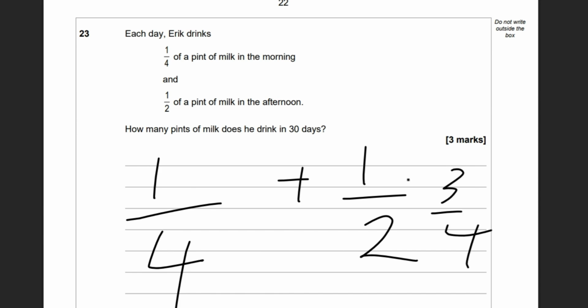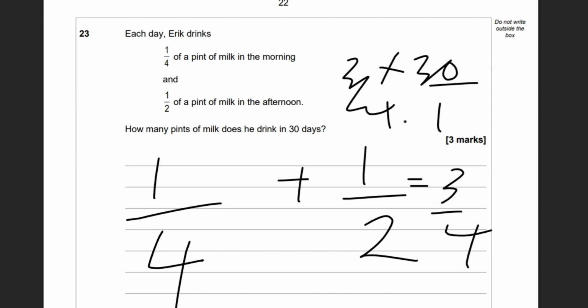Now for 30 days, what would that be? So you do 3/4 times 30/1. Okay, so 3 times 30 is 90. This is 90/4. So 4 in 90 is 2, remainder 1. 4 in 10 is also 2, remainder 2.